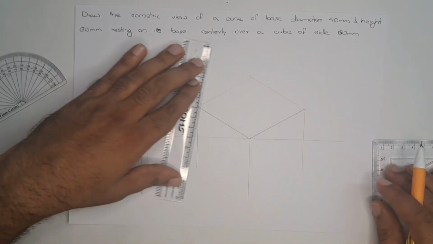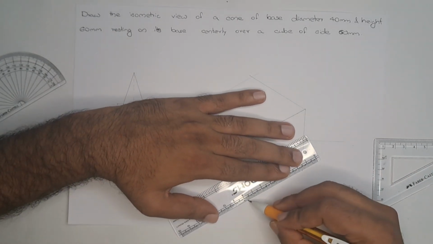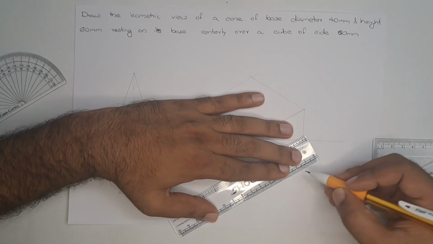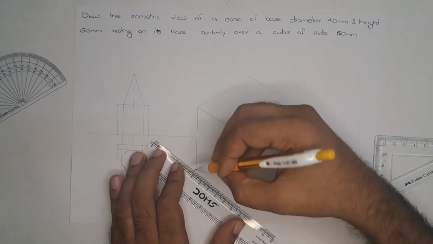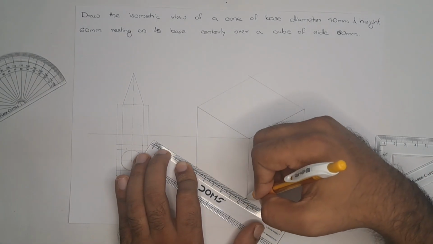Connect the endpoints. By connecting this line, the cube is completed.